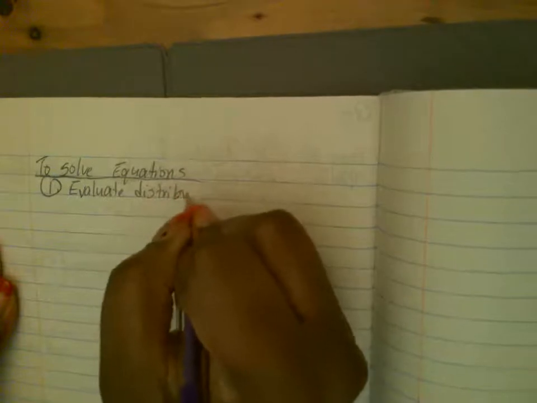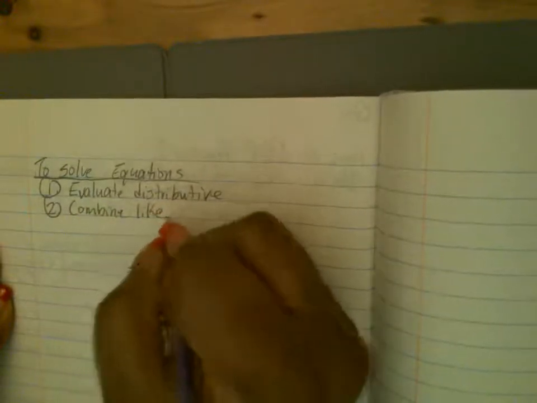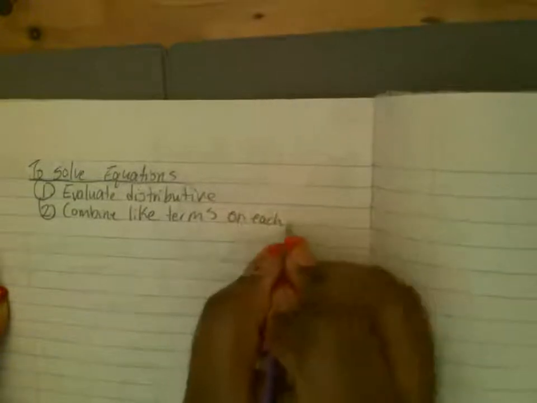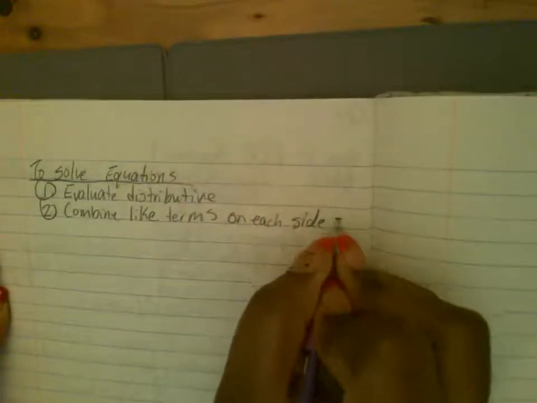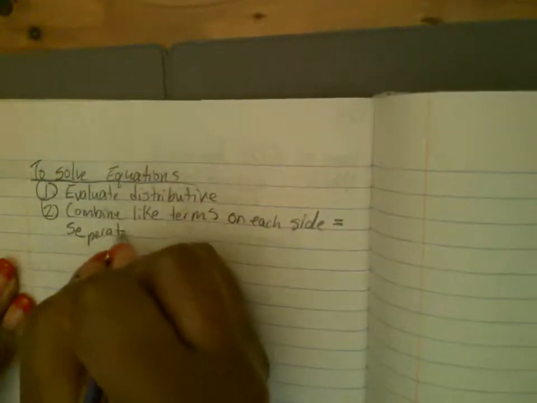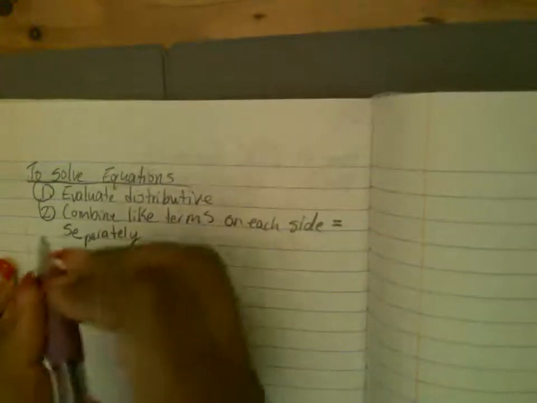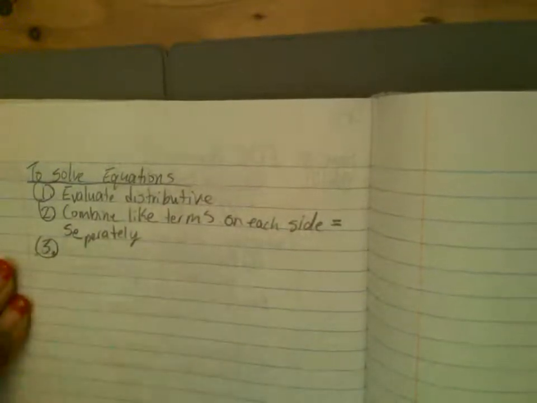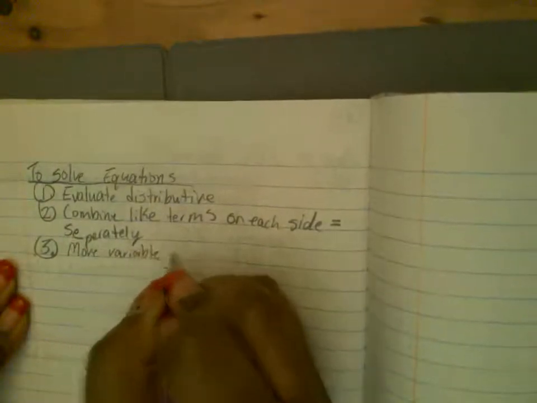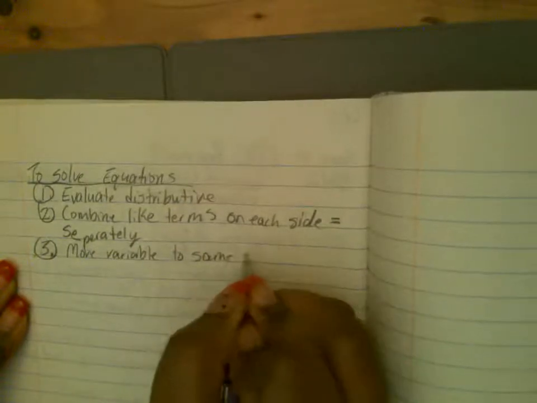Just in case you have forgotten this, I need you to remember. 2, you're going to combine like terms, and you're going to combine like terms on each side separately before you move anything. And we're talking about each side of that equal sign separately. So don't start moving things until you combine like terms on each side of the equal sign. Then you're going to start moving the variables to the same side.